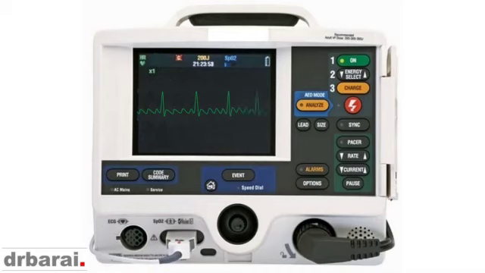This particular pattern is treated in a similar way to atrial fibrillation. We need to identify the cause why it is happening and treat that. Sometimes it can be treated with synchronized DC cardioversion after procedural sedation.